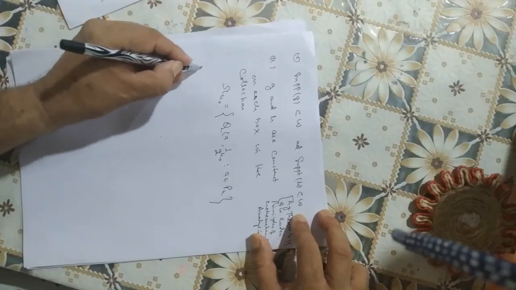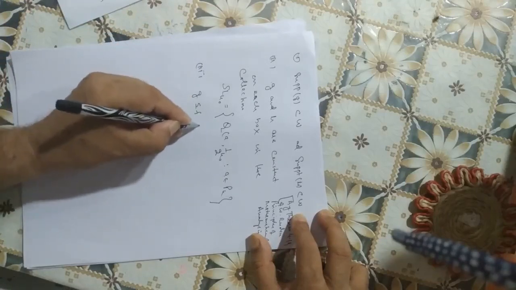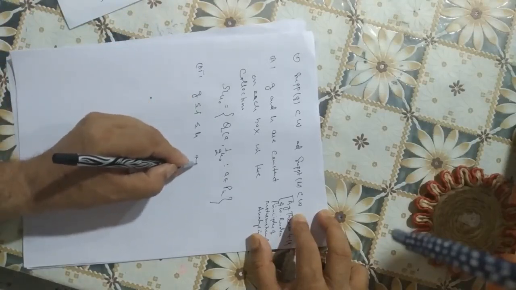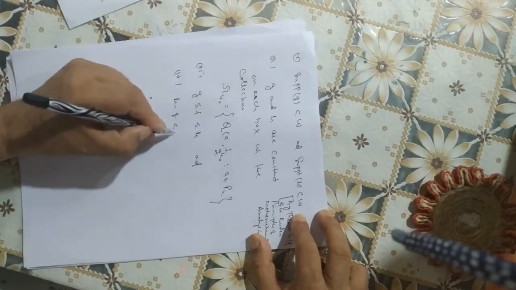Third property: g is less than or equal to f is less than or equal to h. And fourth property: h minus g is less than epsilon.